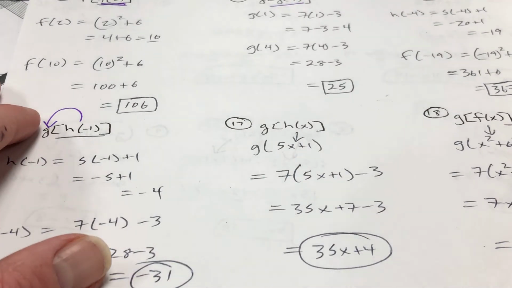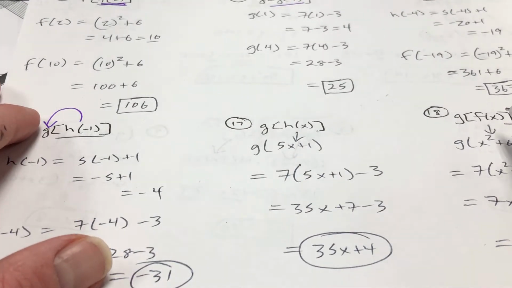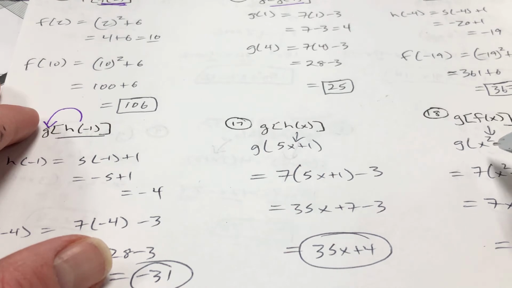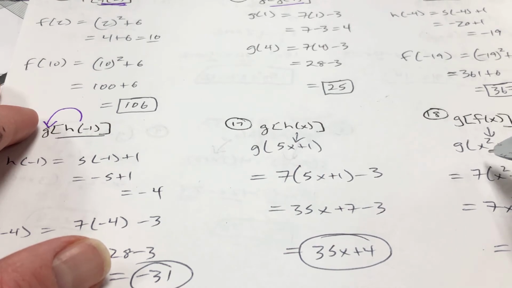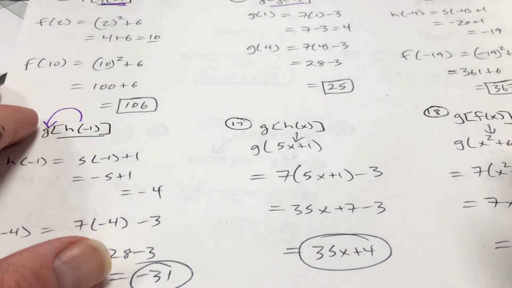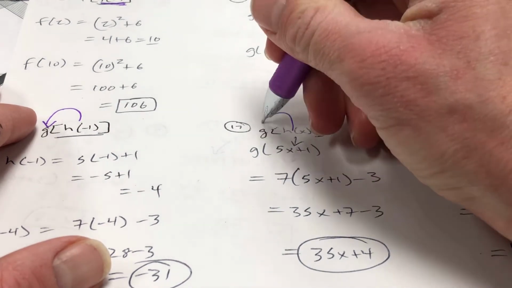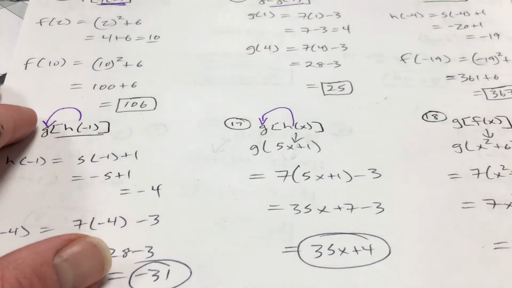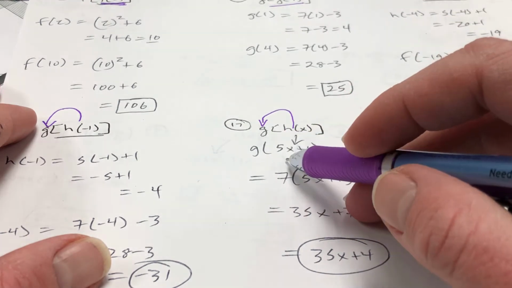G of h of x. Here's what I know. H of x is 5x plus 1. That is what I'm plugging in for x. I'm plugging all that in for x in g of x. So g of x is 7x minus 3.